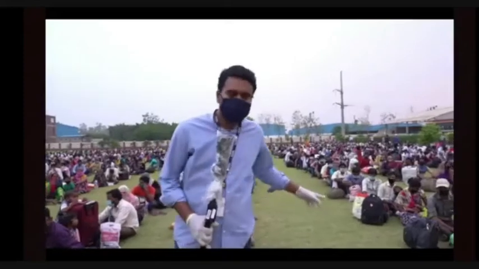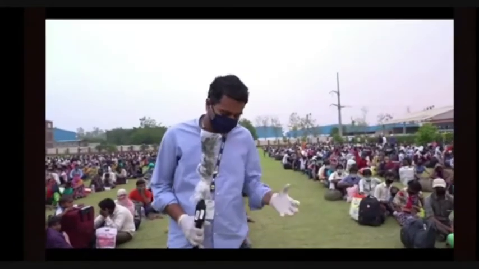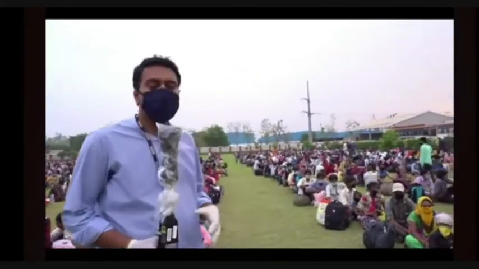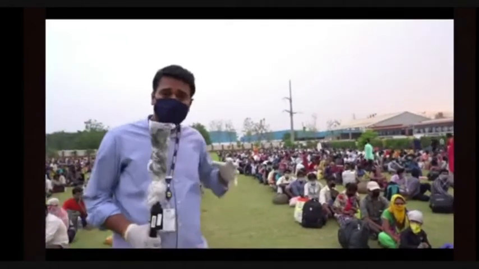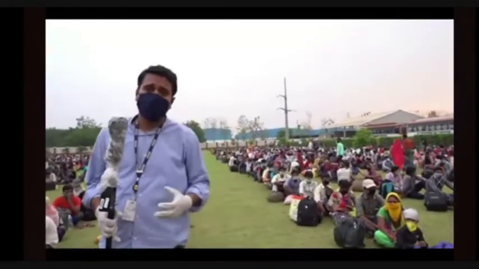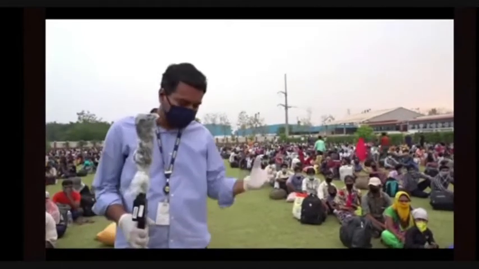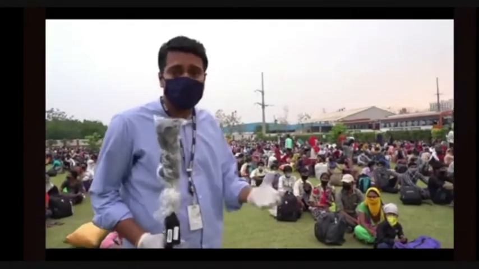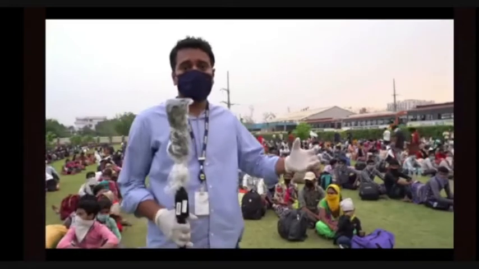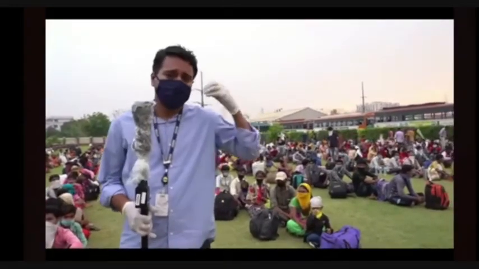So we are in Ghaziabad district in Uttar Pradesh state. It borders the national capital of Delhi. This is a state from where millions of people go to cities like Mumbai, Delhi, Pune and Chennai to find work. Now all of them want to go back home, and that is proving to be very difficult for authorities here.